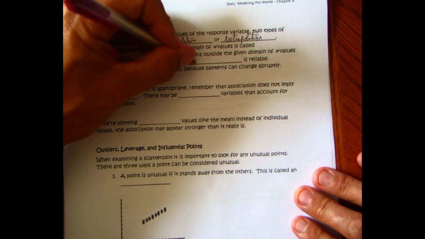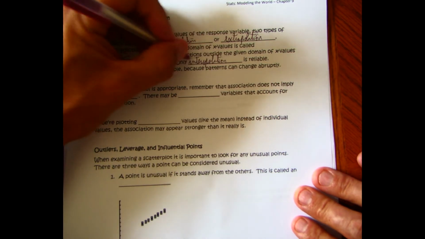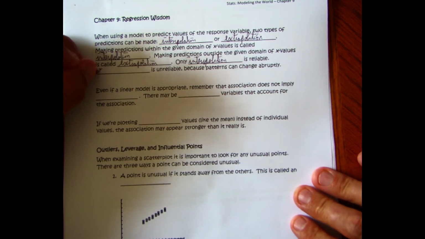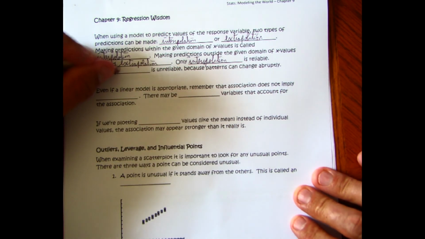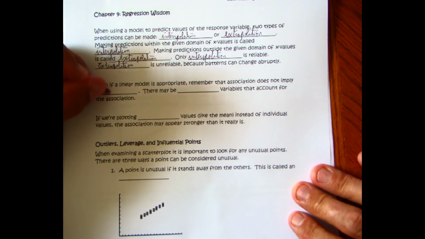Only interpolation is reliable. Talked about can't count on trends continuing. Extrapolation is unreliable because patterns can change abruptly. So even if a linear model is appropriate, remember that association does not imply causation.